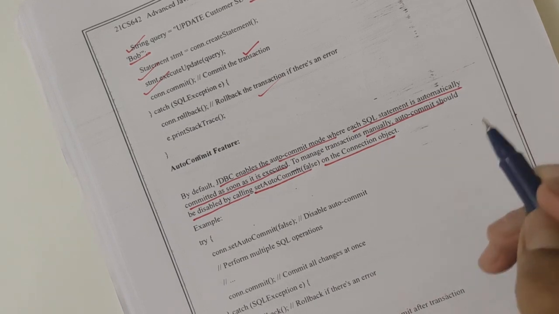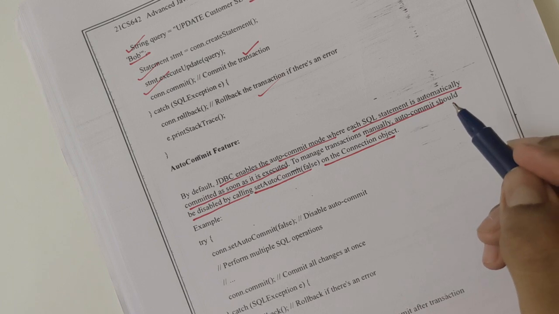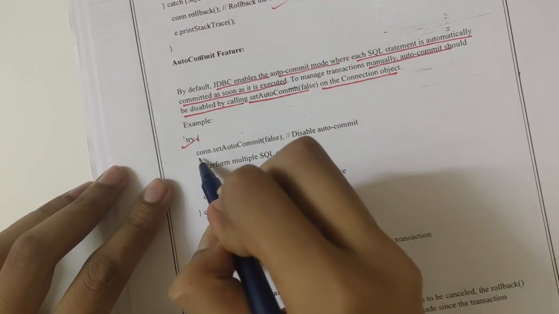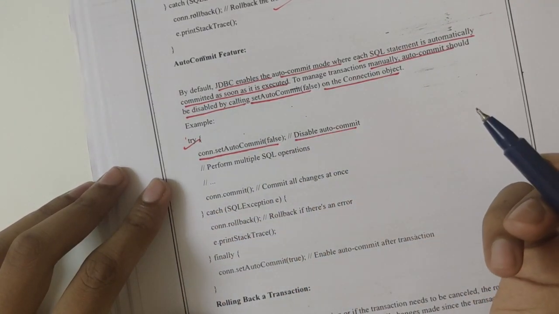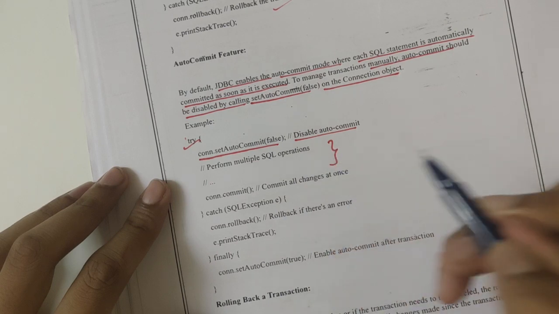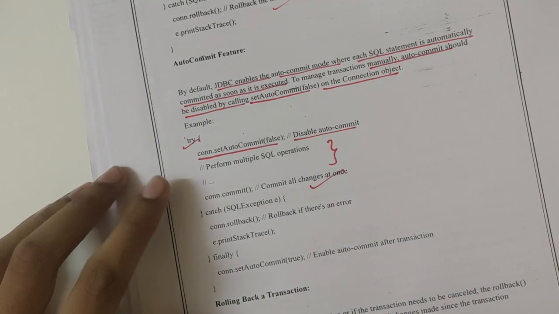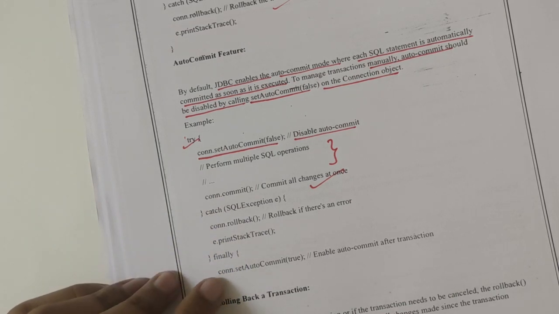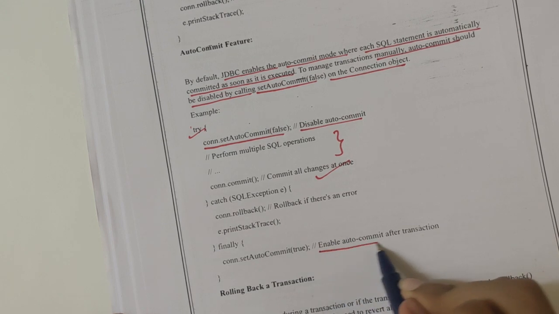That means whatever auto commit is there, it should be disabled first, then later it has to be enabled. For example, I'll explain. Try connection.setAutoCommit(false). First you are disabling the auto commit method. You perform some SQL operation, you commit all the changes at once. Now finally connection.setAutoCommit(true), enabling the auto commit after the transaction.